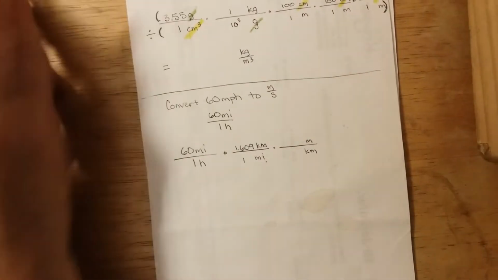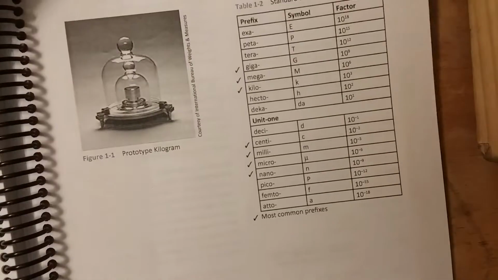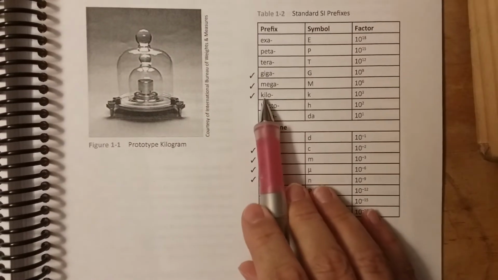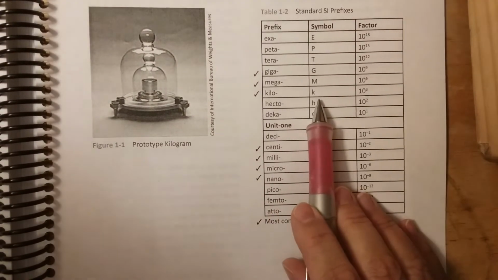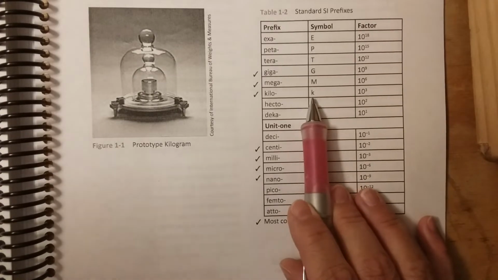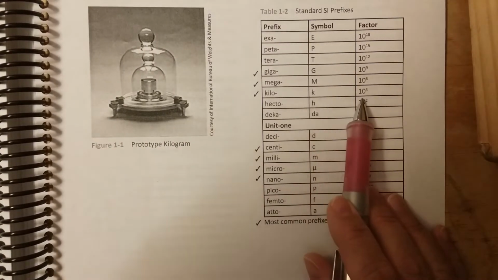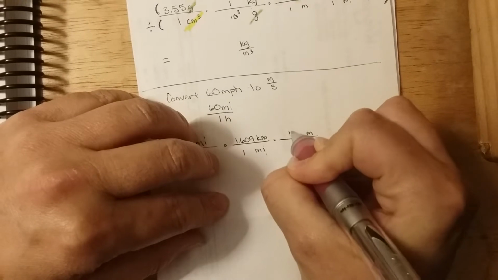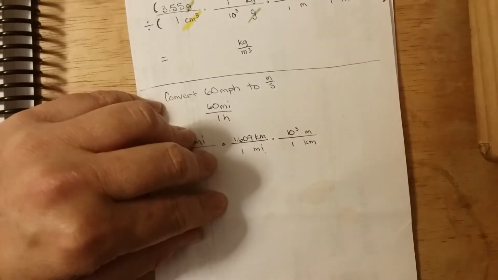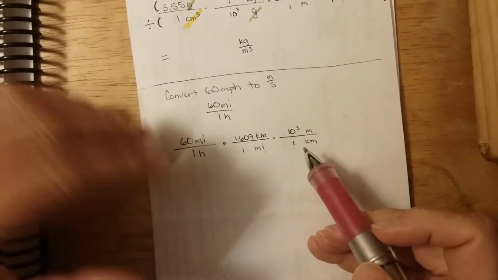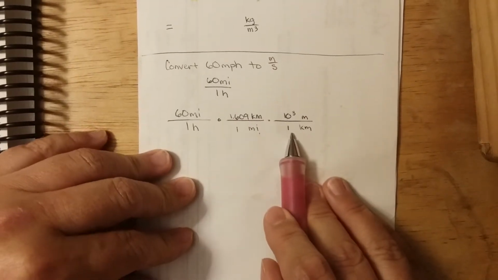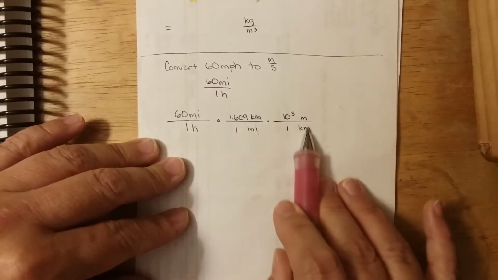I look for kilo: 1 kilometer equals 10 to the third meters, which is the same as saying 1,000 meters is in 1 kilometer. Okay, so I've got my miles to meters.